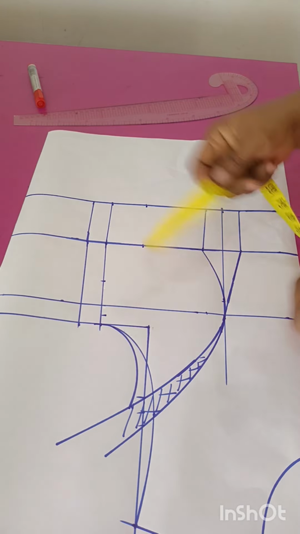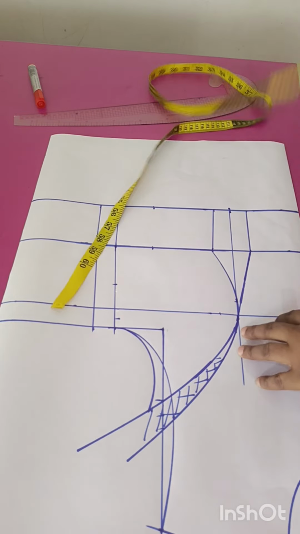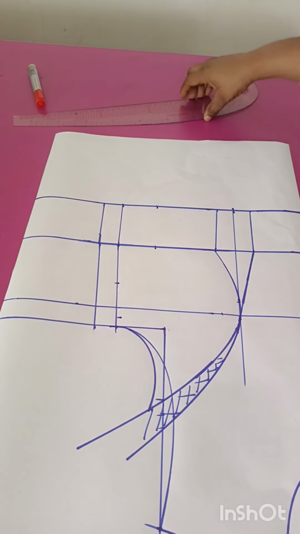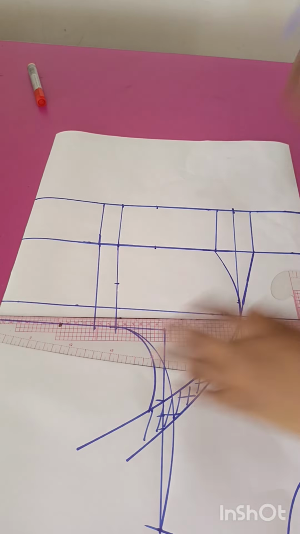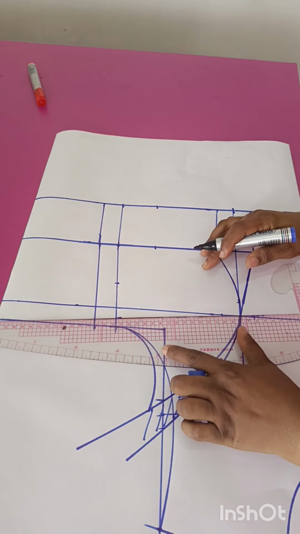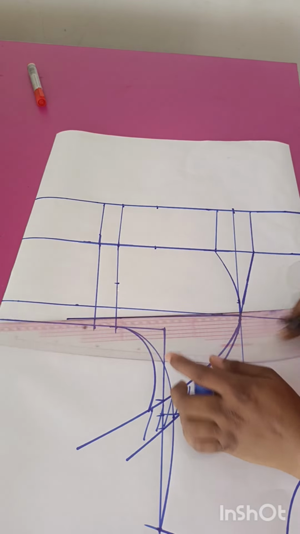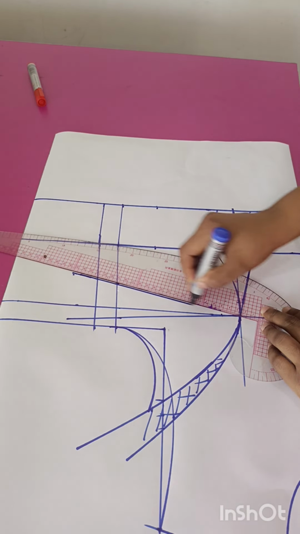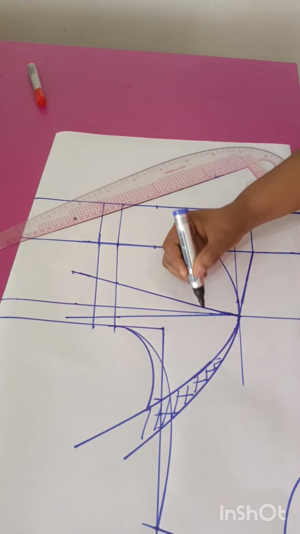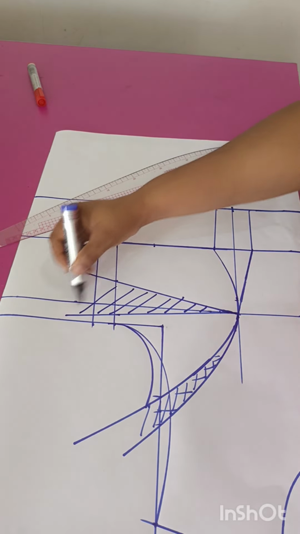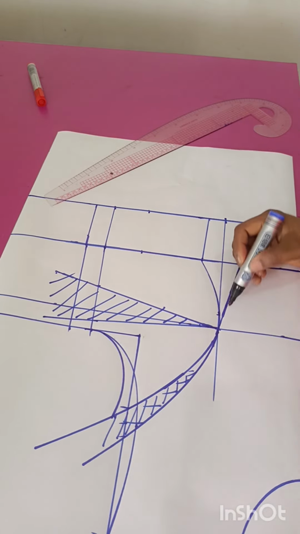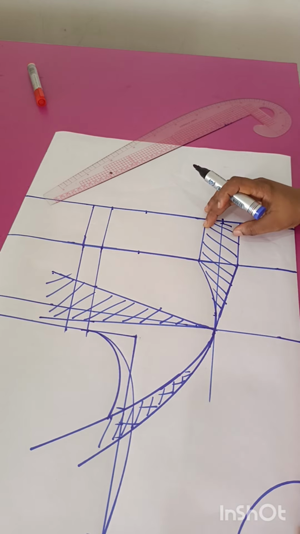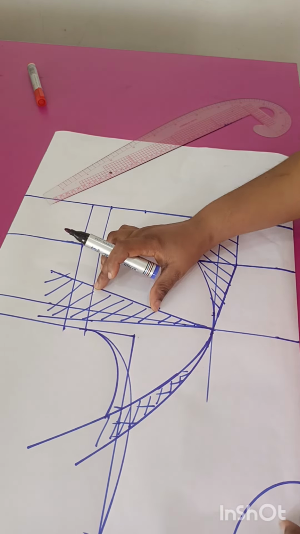So let's remove it. I marked 1/2 inch up and 1.5 inch down. That's 2 inches. The reason why I marked 1/2 inch up is because this is close to the armhole, so that it will not tamper with the armhole. So let's mark it. This is what we are going to remove, just so that you will understand. So these are the darts we are going to remove: under bust, the armhole, and the side dart, which is also called the French dart.